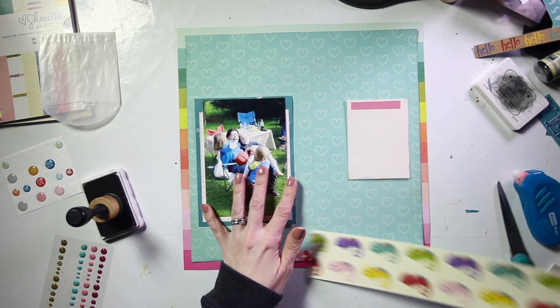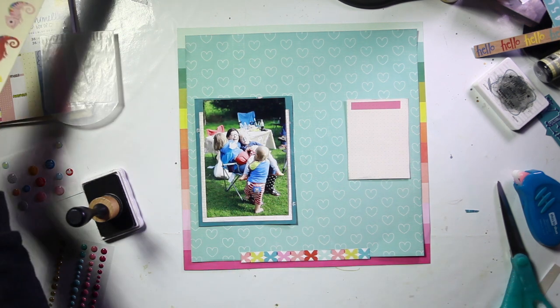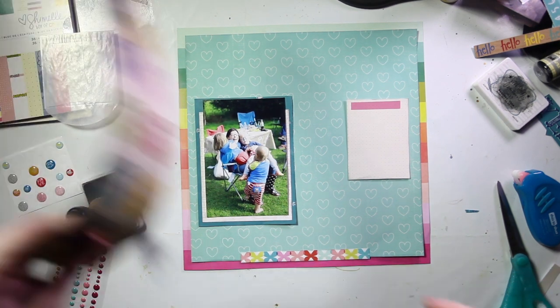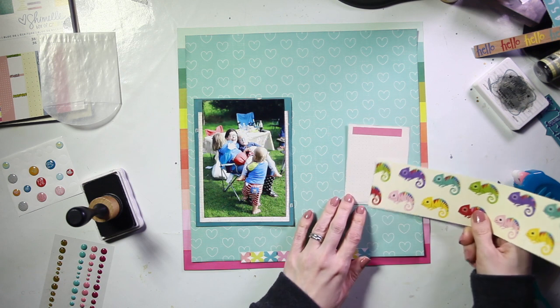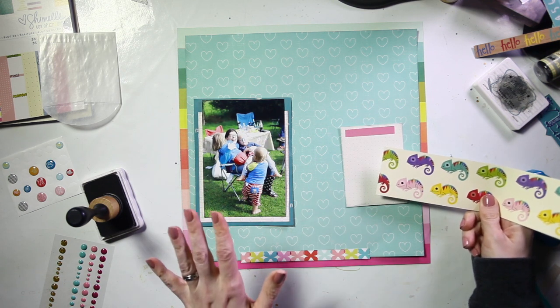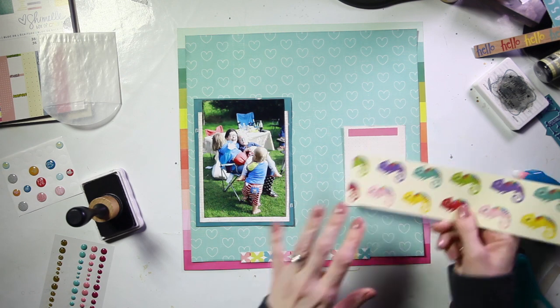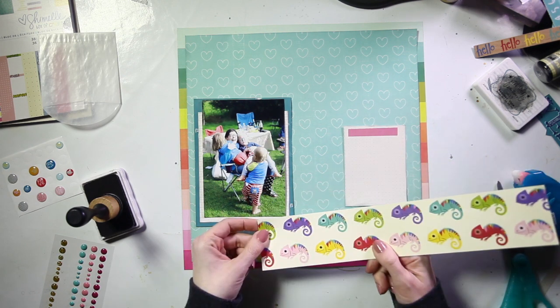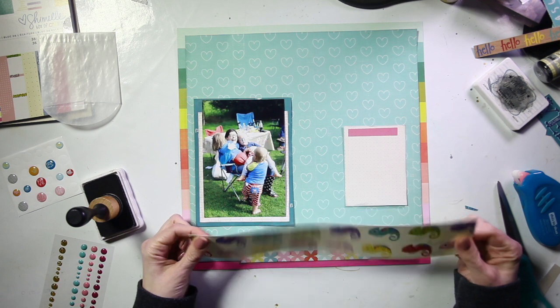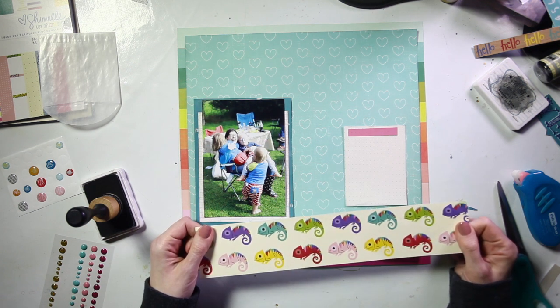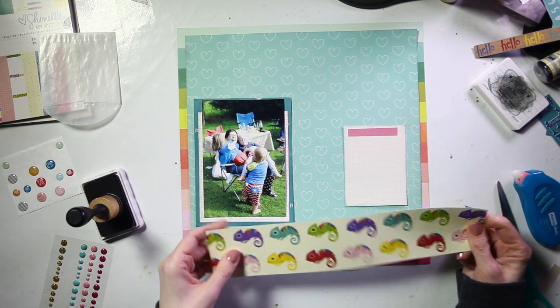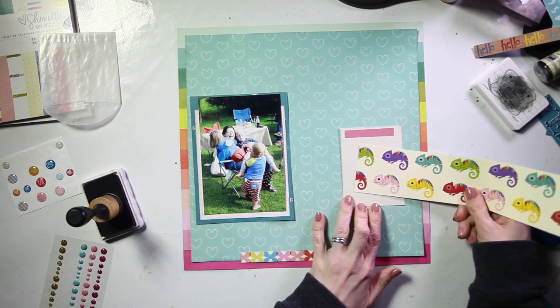The chameleons are not in the 6x6 pad, so I can't have them in a smaller size, really. I can't have them in a smaller size as an embellishment or as a cut apart, but this particular pattern, I have two options. What I'm working with here is the 12x12 individual sheets. It is in the 12x12 project pad with a holographic finish, just a little shimmer over the top.